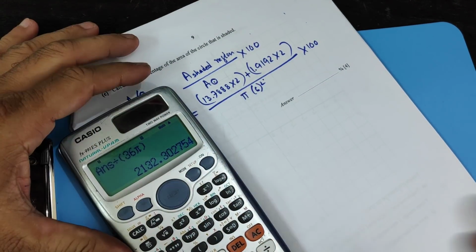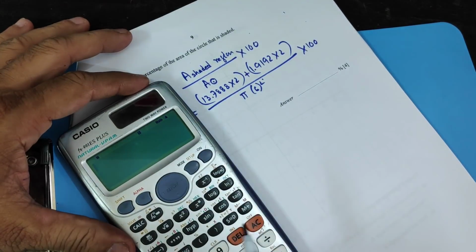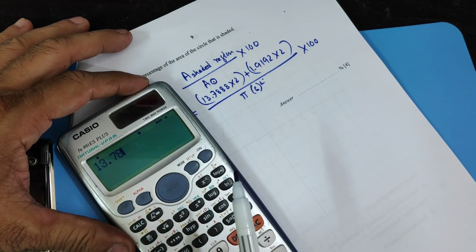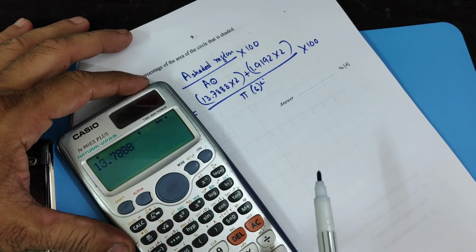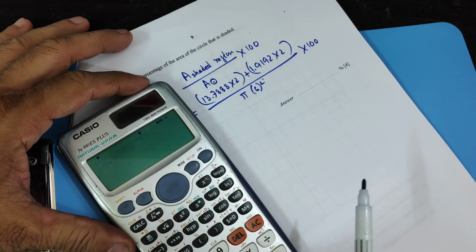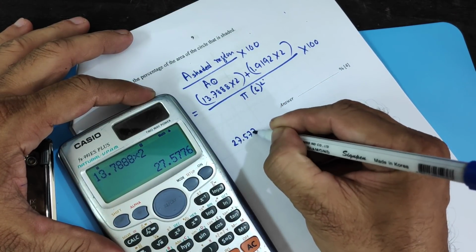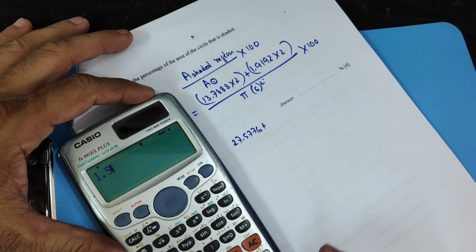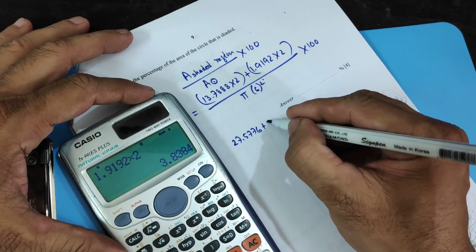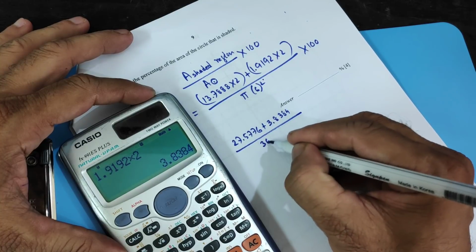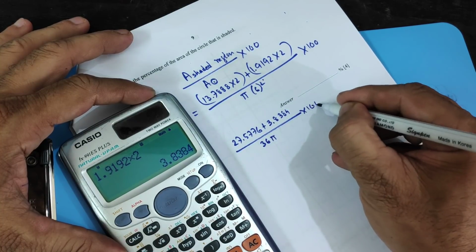Okay, I did the calculation wrong somewhere. 13.7888 times 2, that's about 27.5776, plus 1.9192 times 2, that's going to give me 3.8384, and over here is 36 pi times 100.